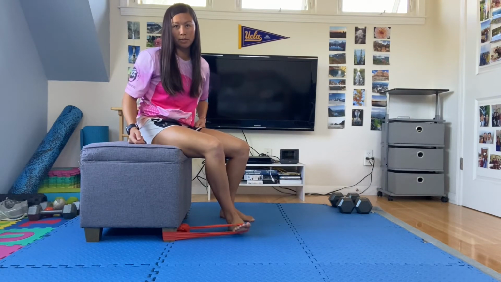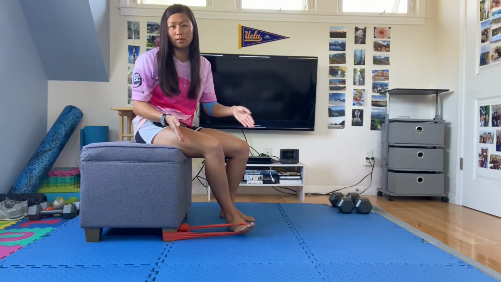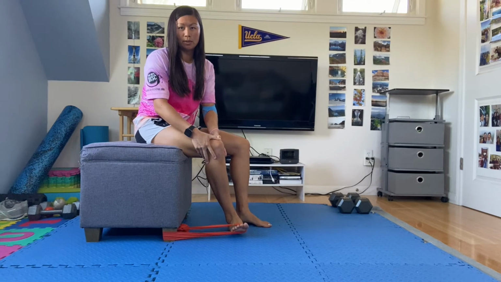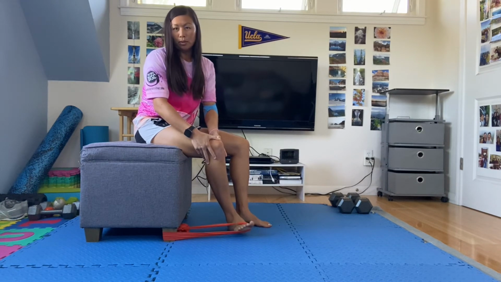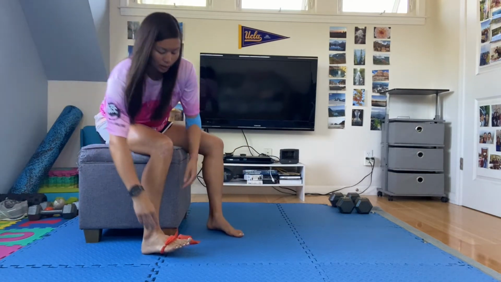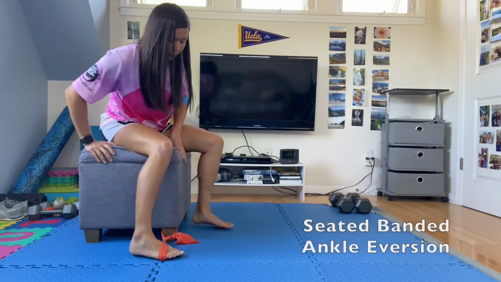You basically just pivot on your heel. And you can do this in shoes too. You just put the band on the inside of your shoe. Just make sure your knee is stable. And then just pull inwards on the band. And then for eversion, you just shift your foot out the other way.